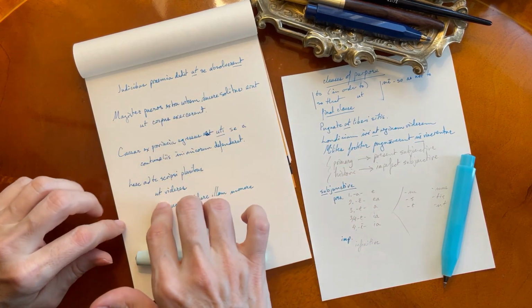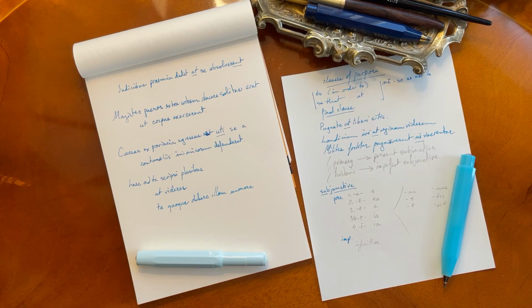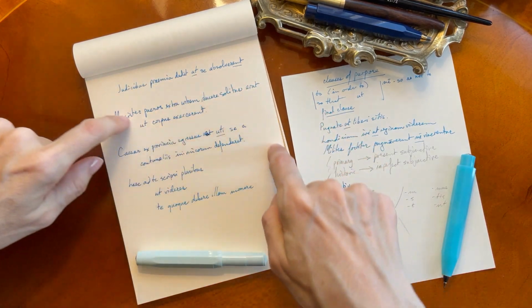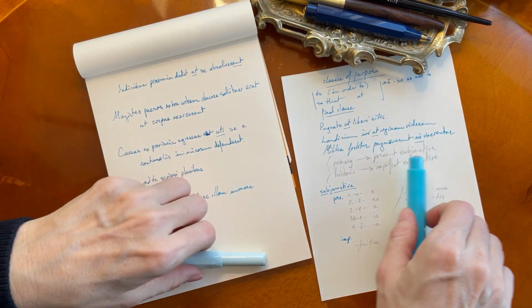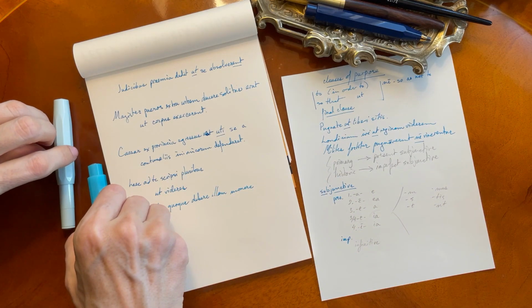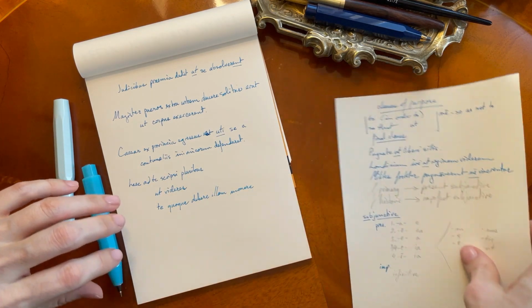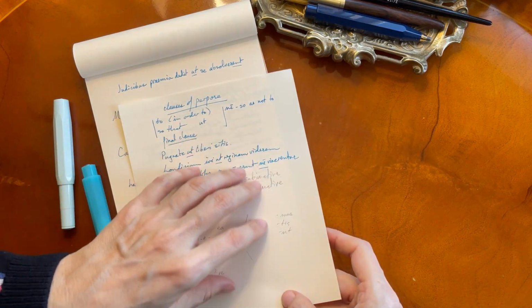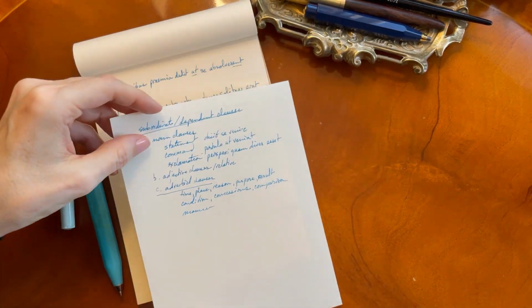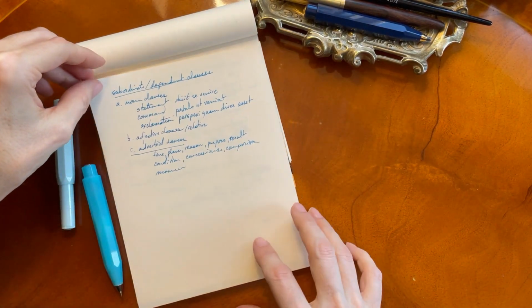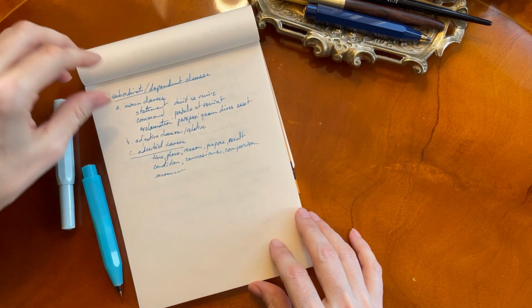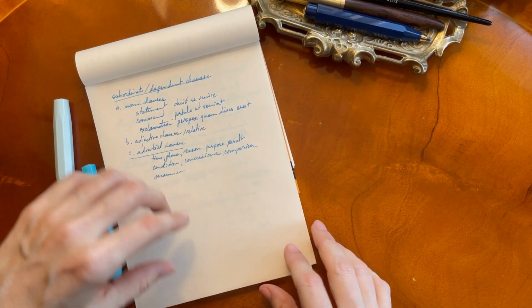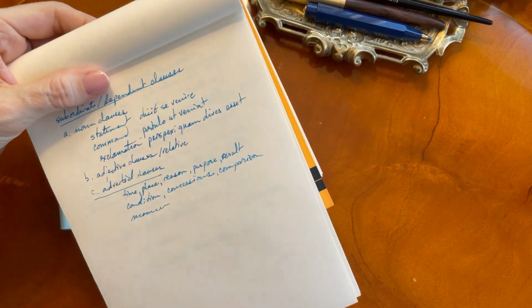Loads of grammatical fun. I hope you've enjoyed the paper and the pen sounds today. It's nice and relaxing as we go through our clauses today.